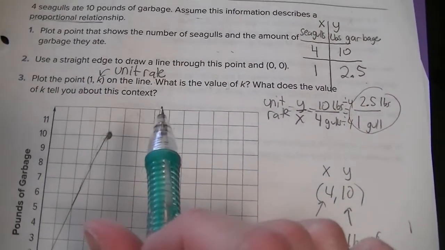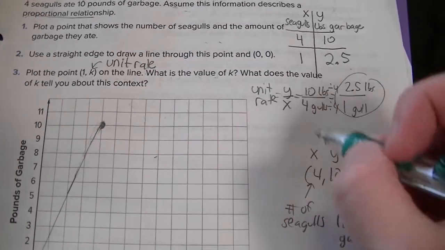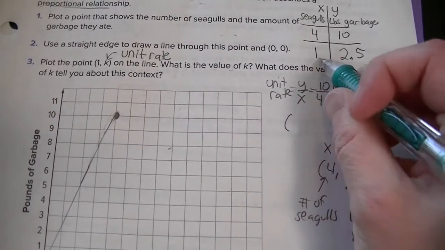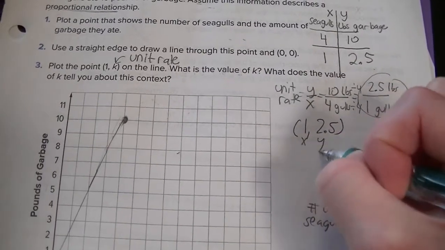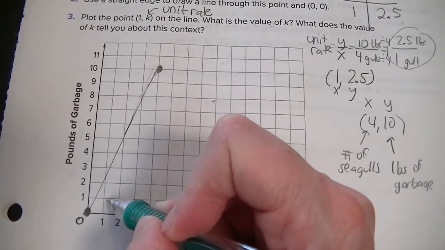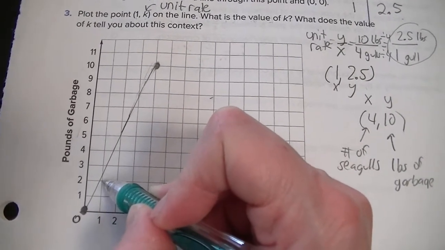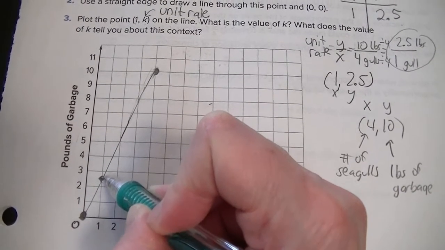And I think they told us that they wanted it on the graph. Oh, plot the point. Okay, so let's plot that point. It would be x is 1, y is 2 5/10. Plot it on the graph. So x is 1, y is 2 5/10. So here's 2, and about right there, 2.5.